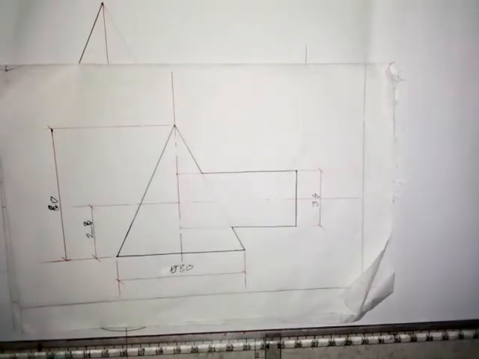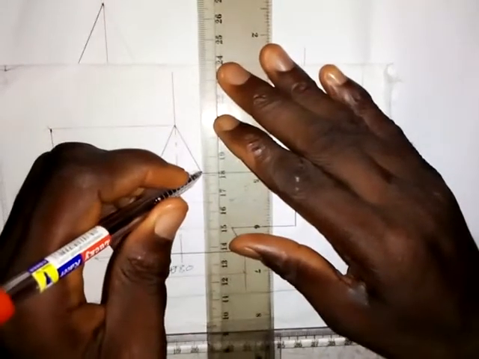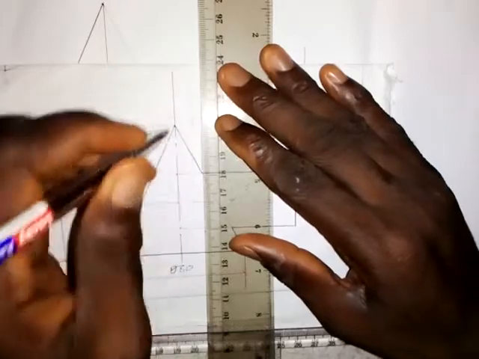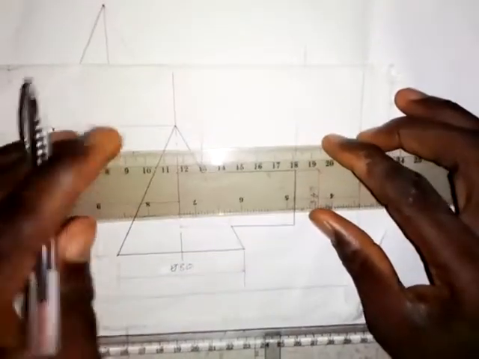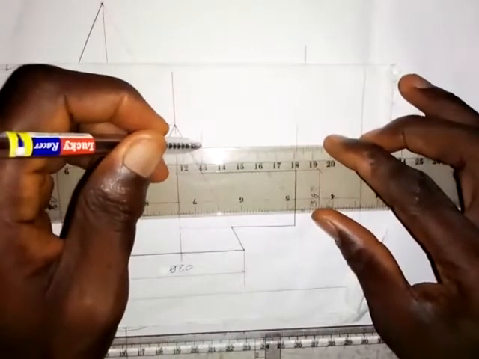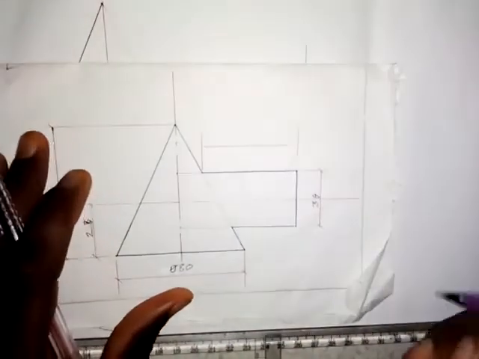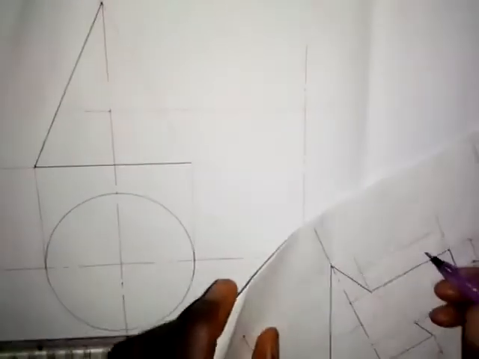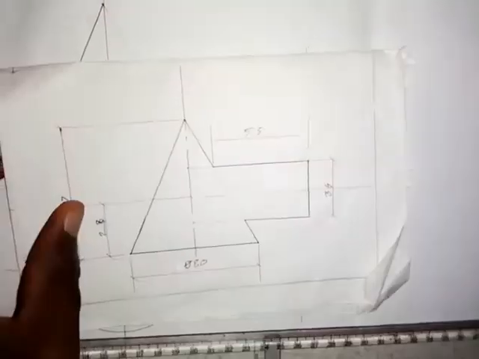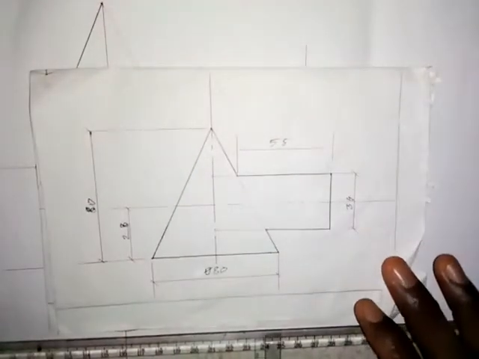There is something that I didn't put here, which I'm going to put now: the distance from here to here, I will take it as 55 millimeters. So take note of that.